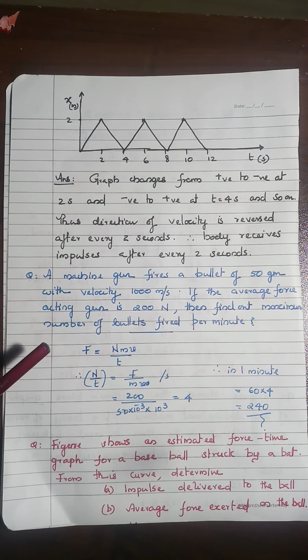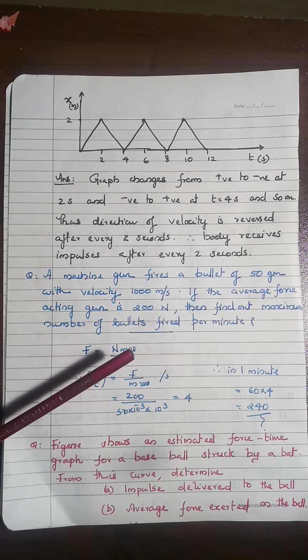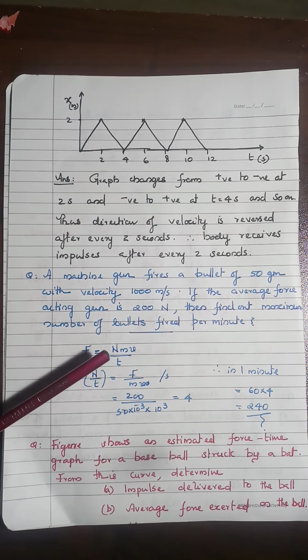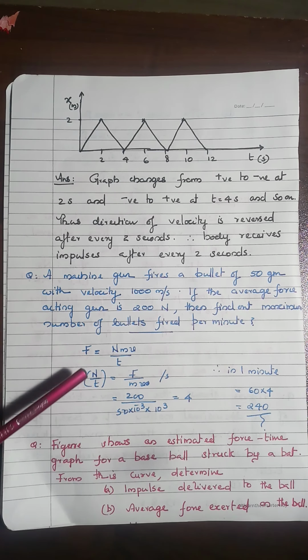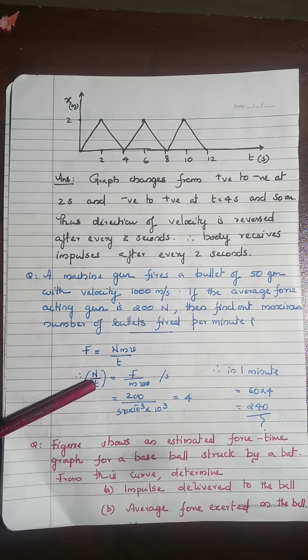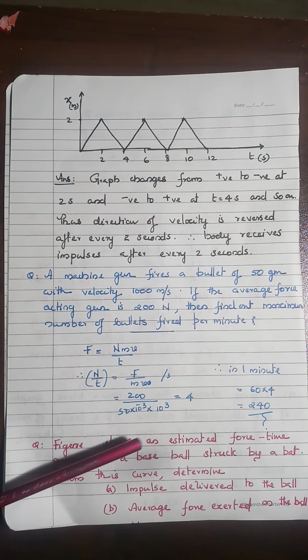Another question. A machine gun fires a bullet of 50 gram with velocity 1000 meter per second. If the average force acting on the gun is 200 Newton, then find out the maximum number of bullets fired per minute. We know the force is the change in momentum by time, and we can write the momentum for n bullets as n m v by t. We have to find the number of bullets per second. n by t is equal to F by m into v. You get the answer as 4.